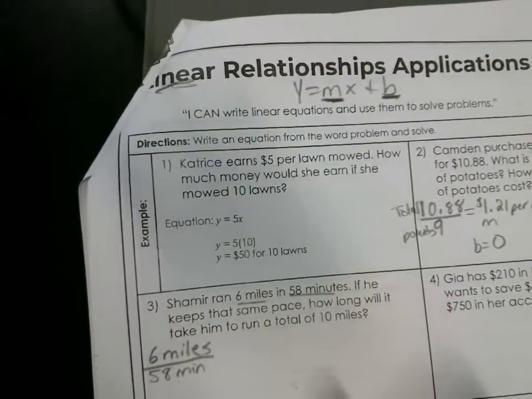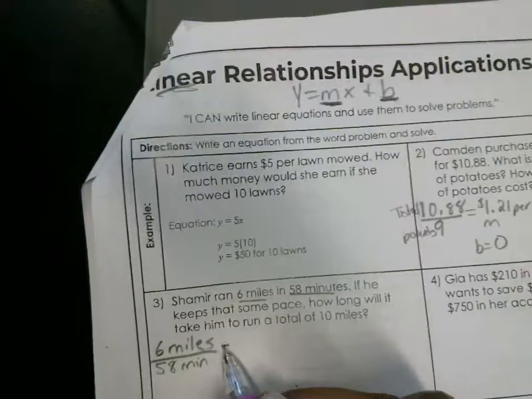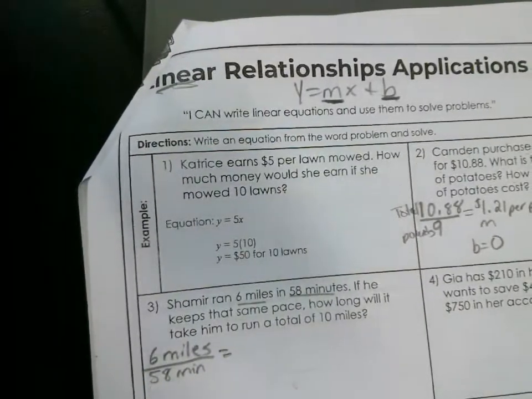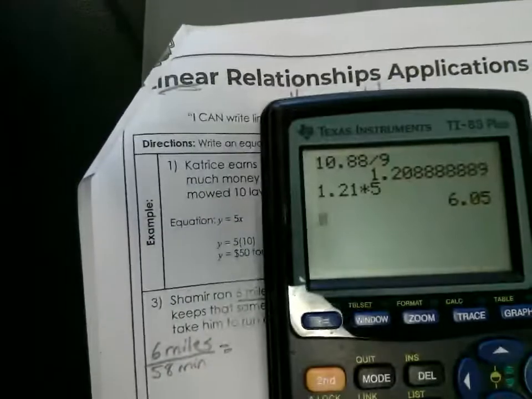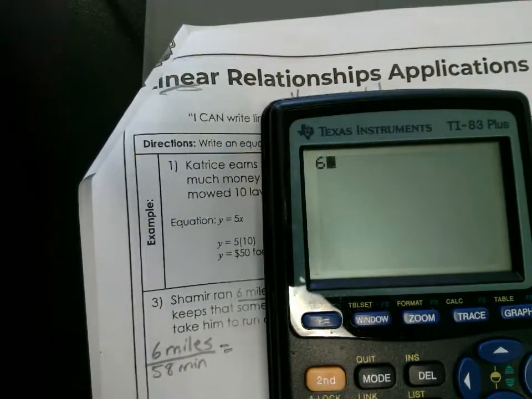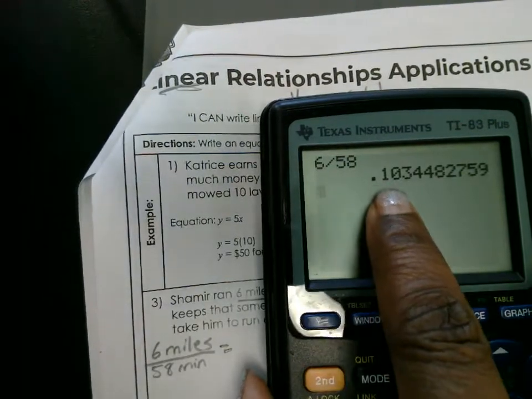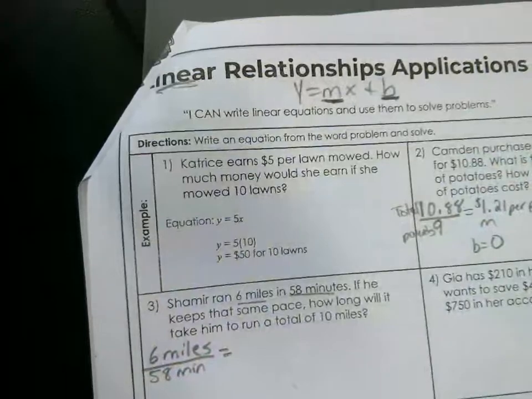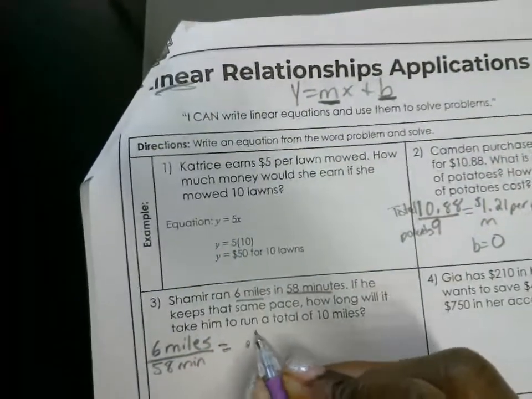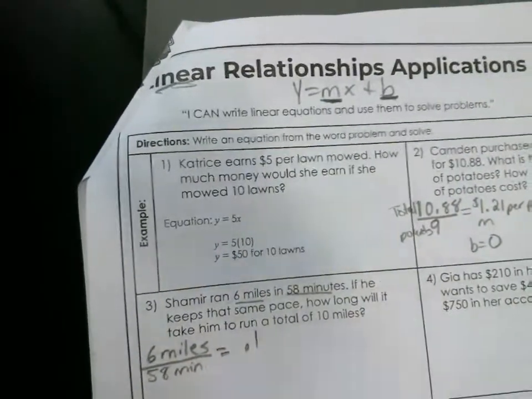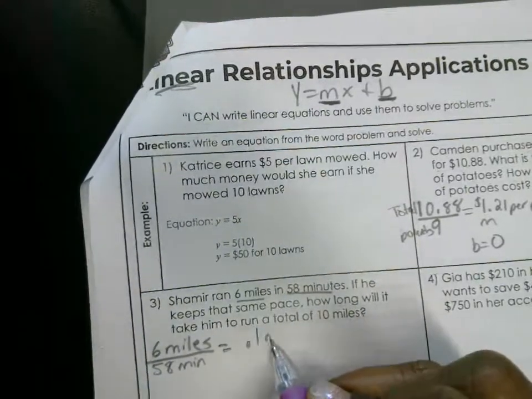Okay? All right, so let's figure out miles per minute. Miles per minute, miles on the top, minutes on the bottom. So we're going to divide. We have 6 miles divided by 58 minutes. And that's going to give us about 0.1 miles. So we traveled about 0.1 or 1/10 of a mile per minute.